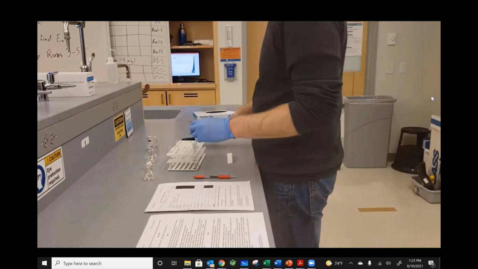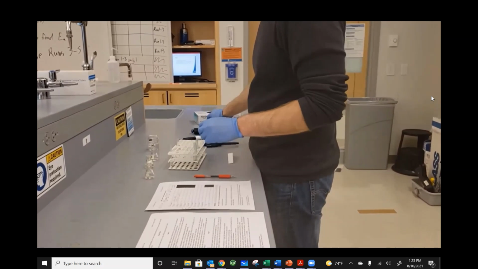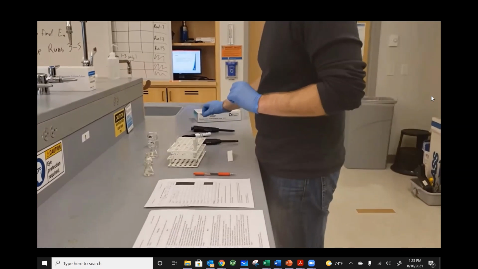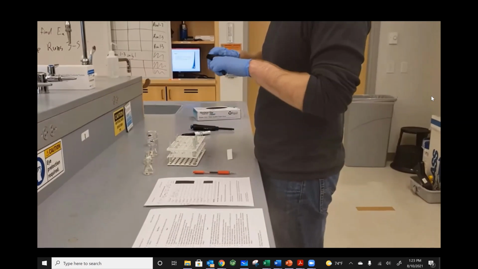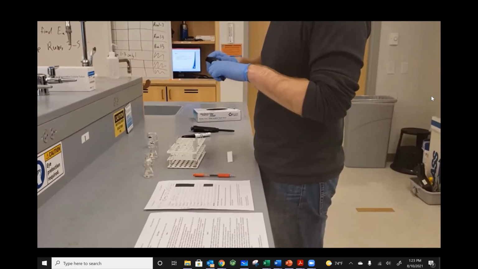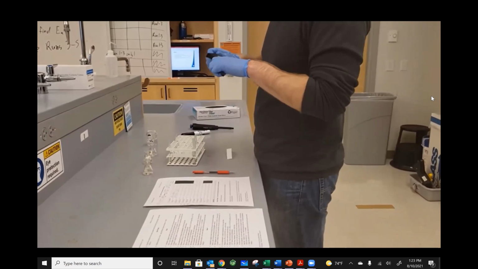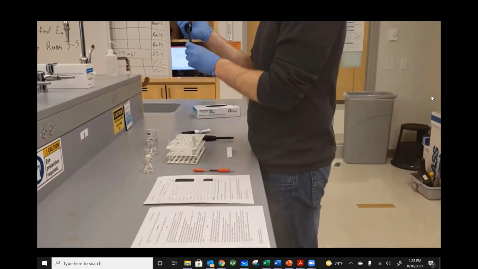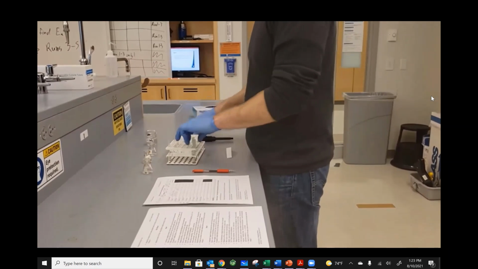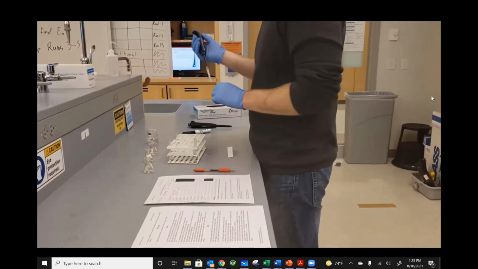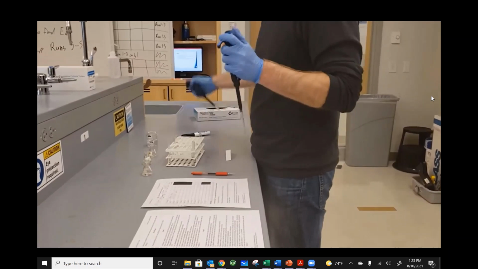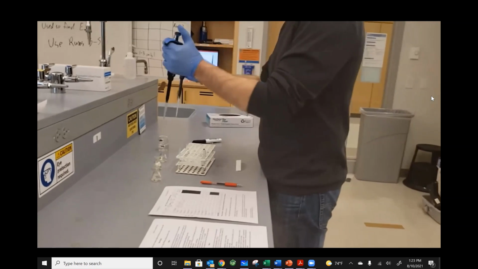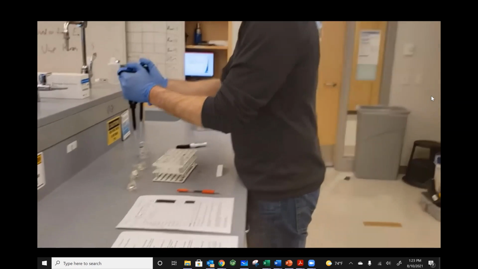That's it. I need no water for this one if I look at the table. So now all I have left is 1,000 microliters of my hydroiodic acid and my 200 microliters of my thiosulfate solution.